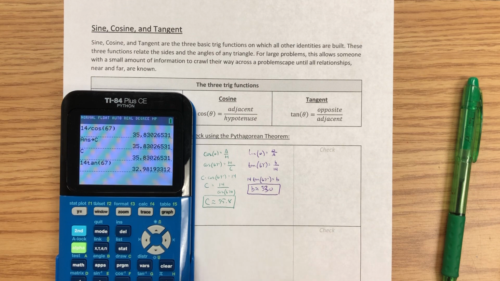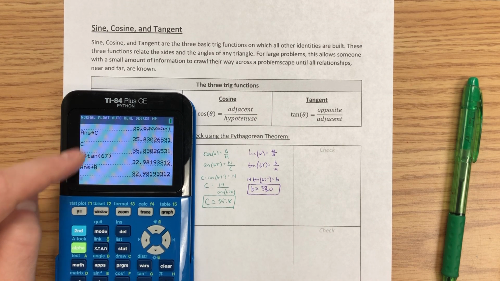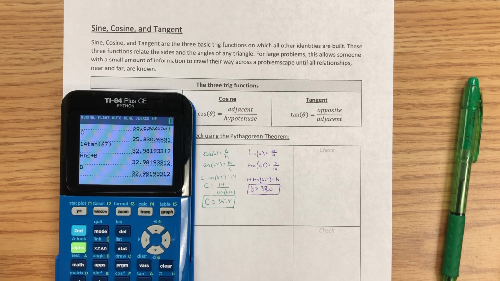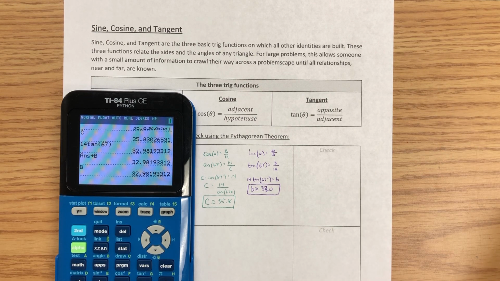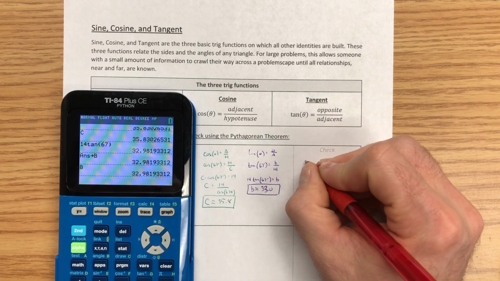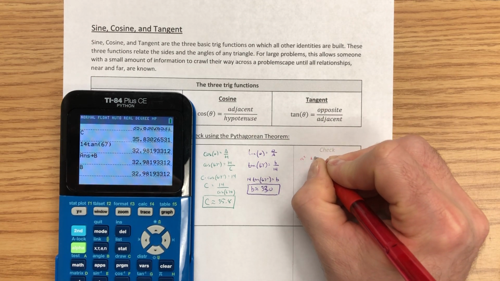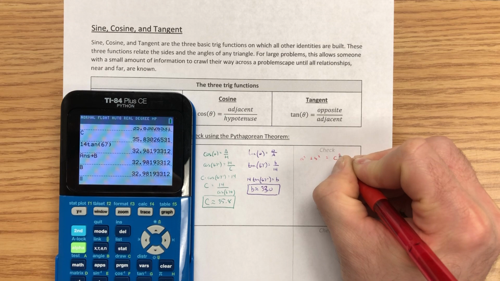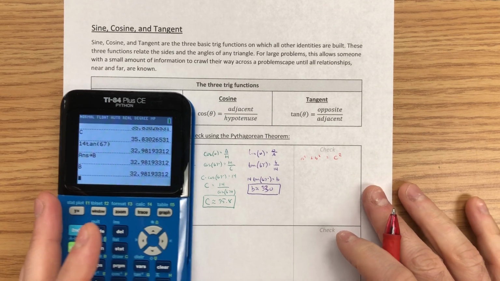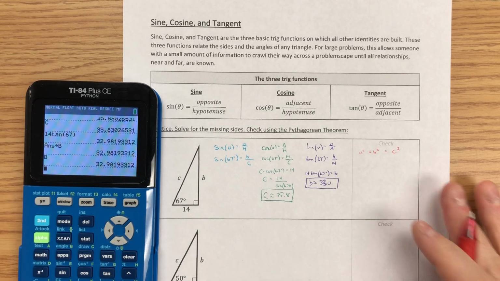Awesome. And I want to store that, so I'm going to store that as alpha B. So my B, if I type in the letter B, will bring up that value. And so when we check our work here, the Pythagorean theorem says a squared plus b squared is equal to c squared. Let's take a look and see what we have.